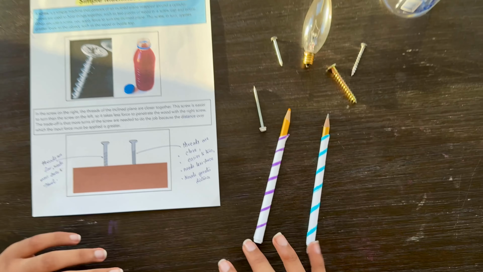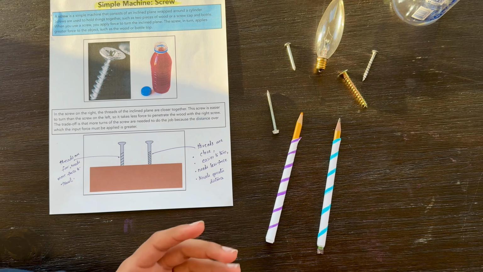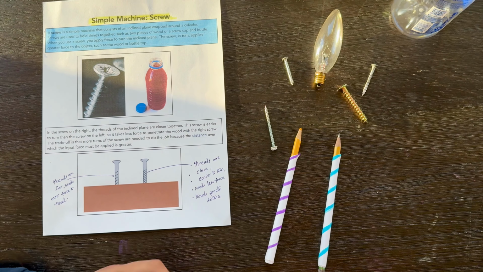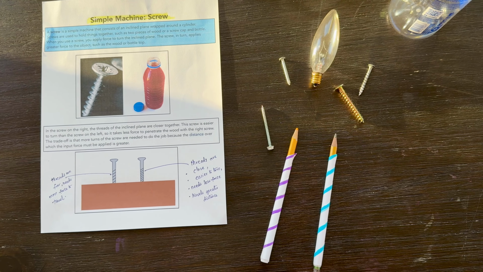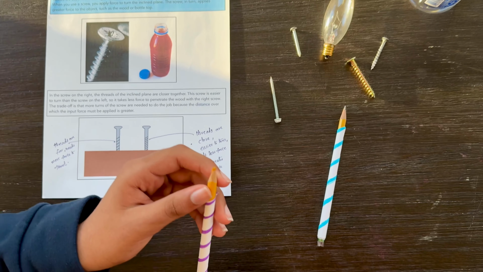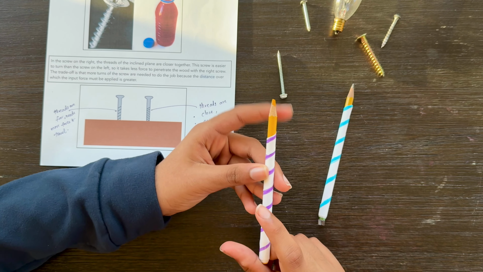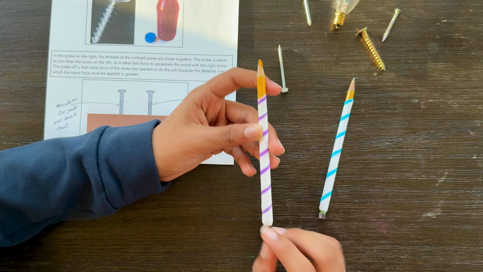So in conclusion, a screw is a simple machine that uses an inclined plane that's wrapped around a cylinder. Screws are used to hold things together. When you use a screw, you apply a force on that inclined plane. How much force is used is determined by the pitch and the number of threads there are.